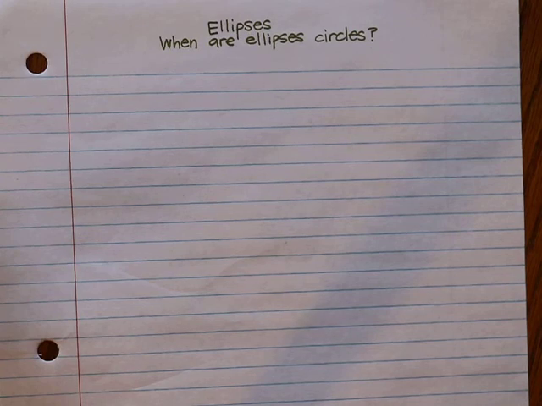Yep, like when is a door not a door, when it's ajar? Kind of like that, not even close. But when are ellipses circles? What does it take in the equation for an ellipse to actually secretly be a circle?